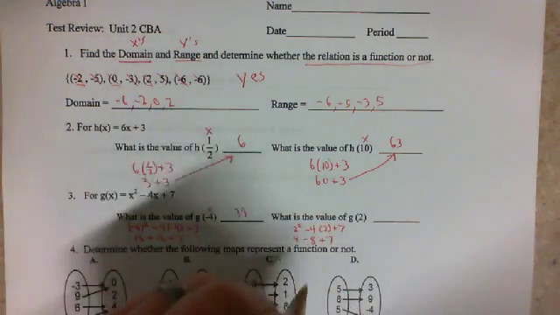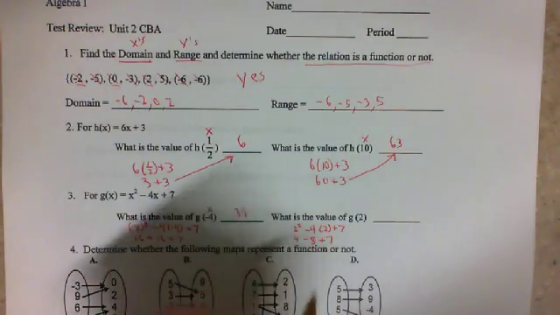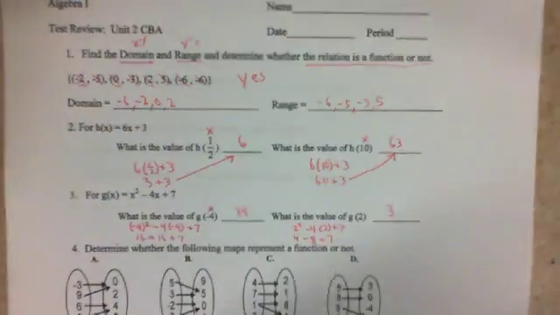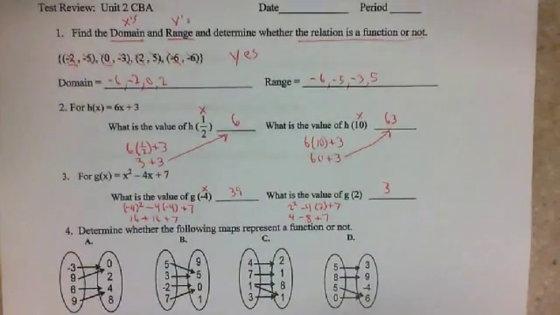And then negative 4 times 2 is negative 8 plus 7. So now we do our subtraction and addition from left to right. 4 take away 8 is negative 4, plus 7 more takes us to positive 3. So g of 2 is equal to positive 3. Okay? Alright. Going on to question number 4. Let me move this up a little bit.